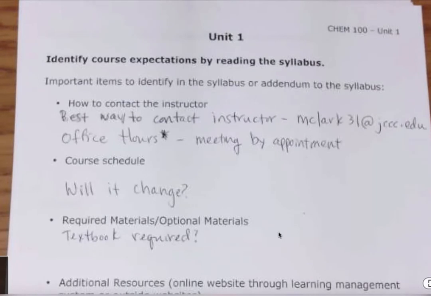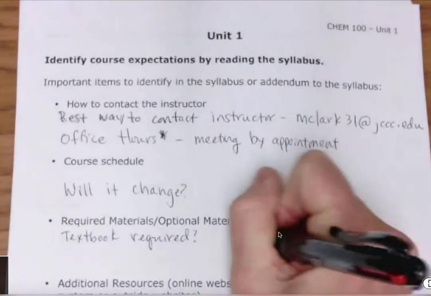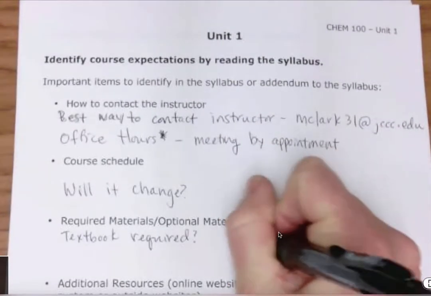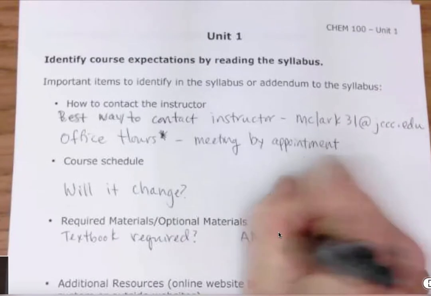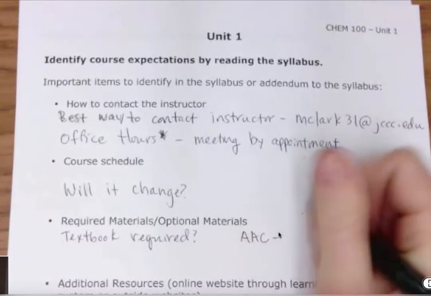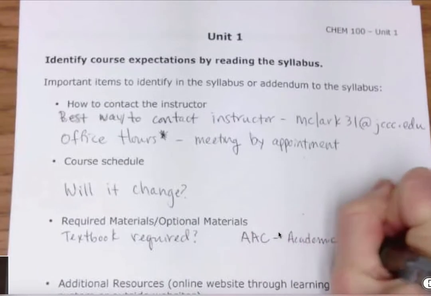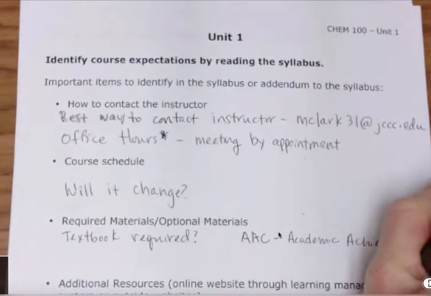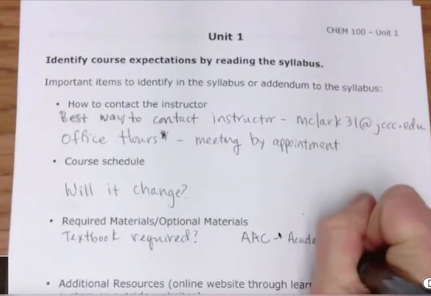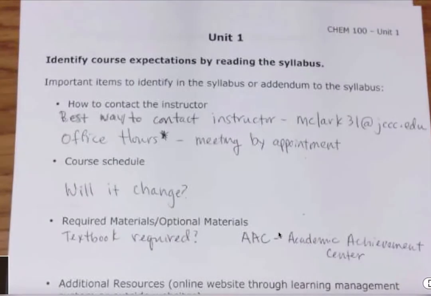The Academic Achievement Center, which is AAC. This is a wonderful resource that students at JCCC have available to them.